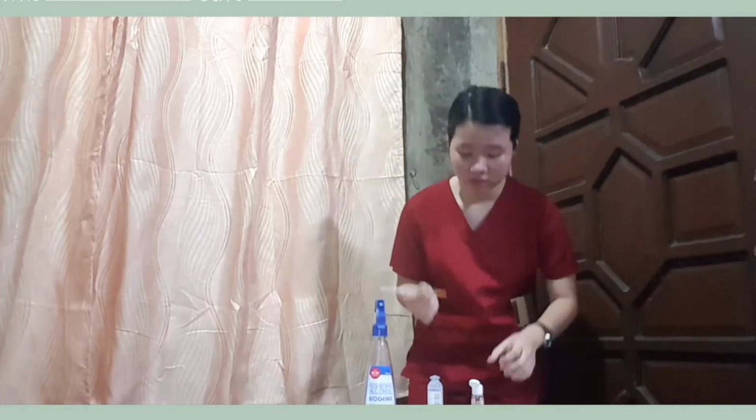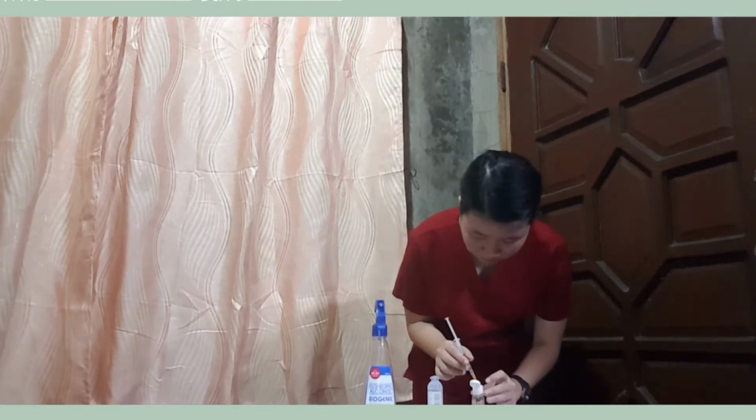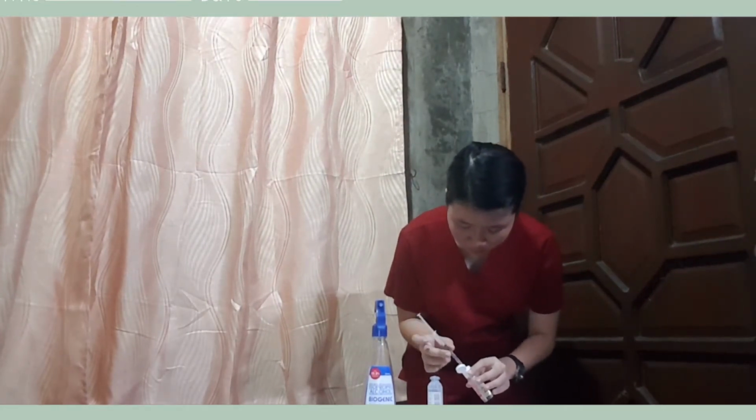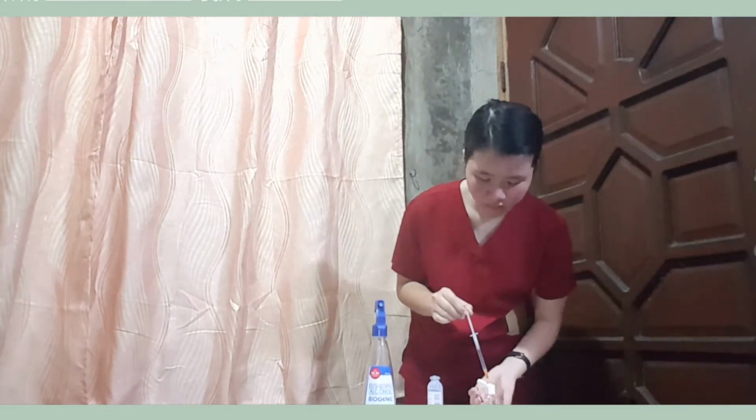Now we are going to withdraw the ordered amount of intermediate insulin. This is to ensure safety and appropriateness. And now we need to proceed to procedure number 14, which is to remove the excess air until you see a small amount of insulin on top of the needle. This ensures that the correct dose of medication is being taken.